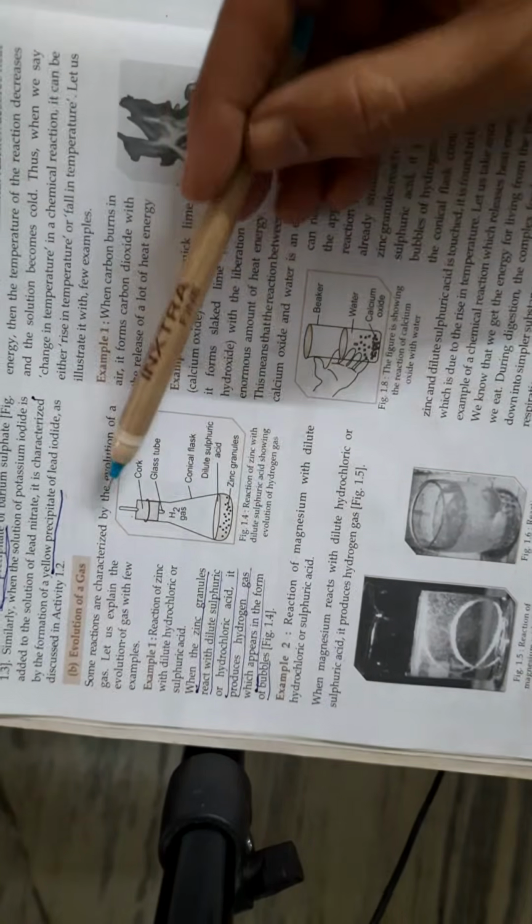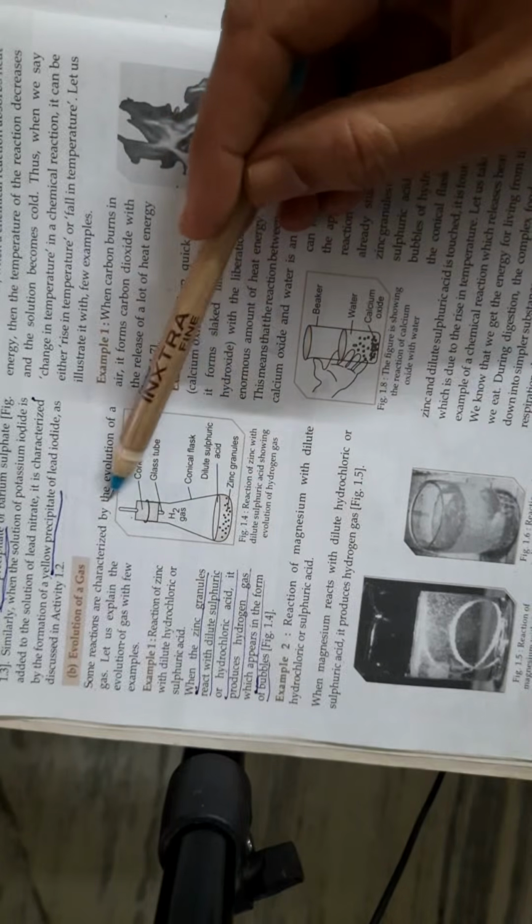Take a few zinc granules in the conical flask and with the help of a glass tube add some dilute sulfuric or hydrochloric acid. We must add acid to such an amount that all the zinc granules get dipped in it.